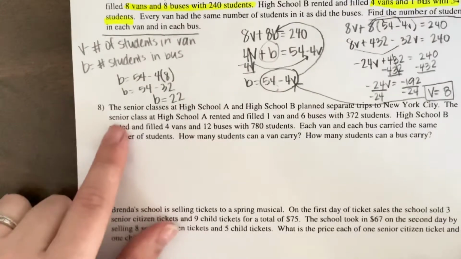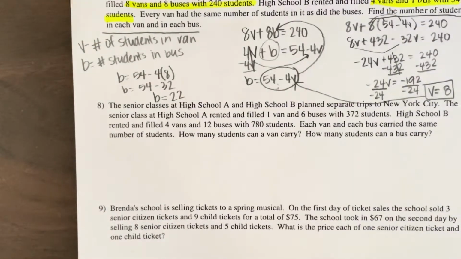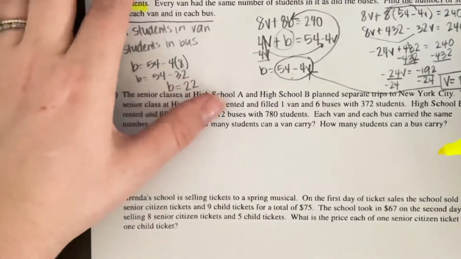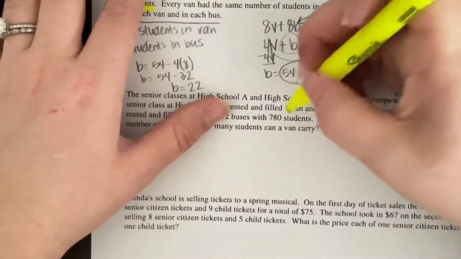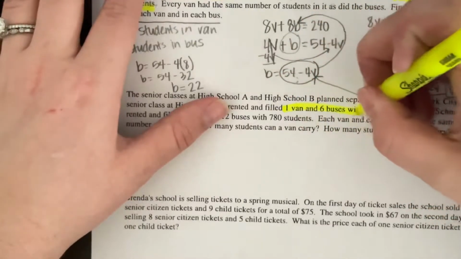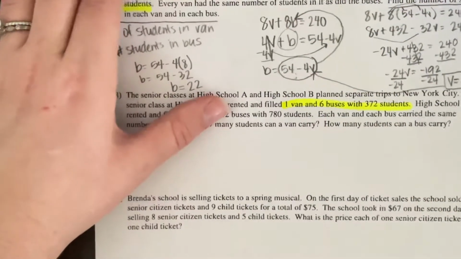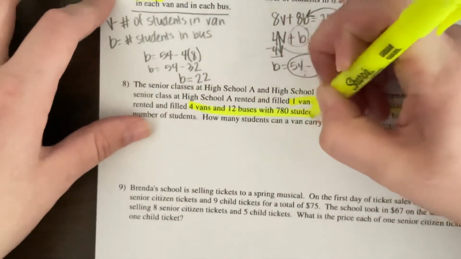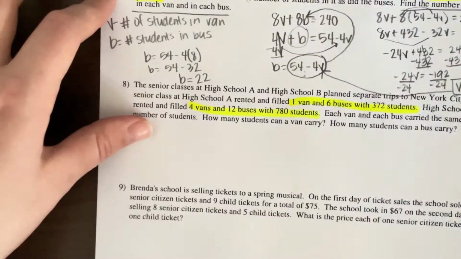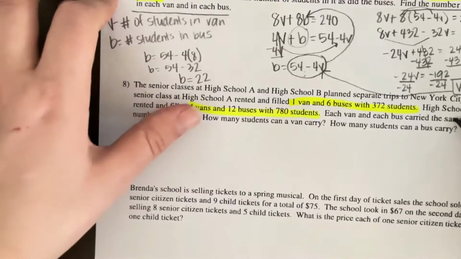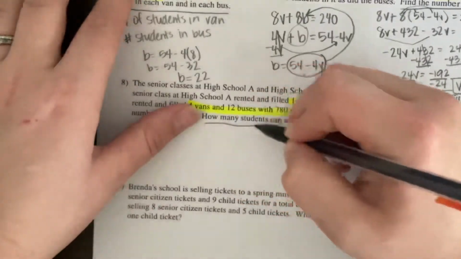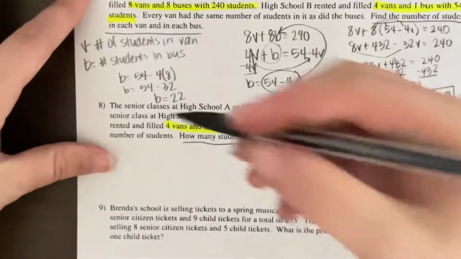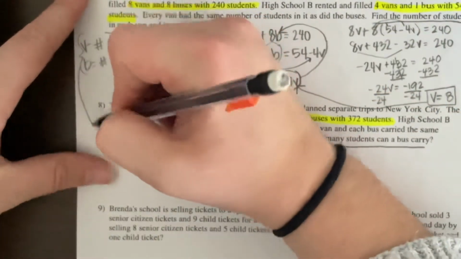Number 8, the senior classes at High School A and High School B plan separate trips to New York City. Senior class at High School A rented and filled 1 van and 6 buses, very similar to our last question, with 372 students. High School B rented and filled 4 vans and 12 buses with 780. Each van and each bus carried the same number of students. How many students can a van carry? How many students can a bus carry? Okay, I'm going to use the same variables as last time.